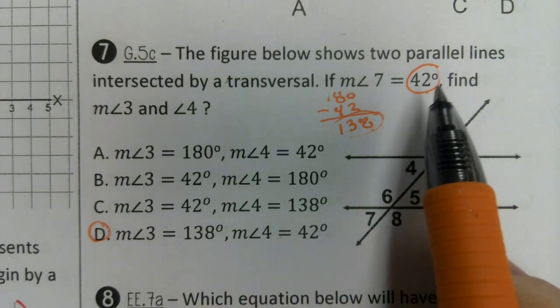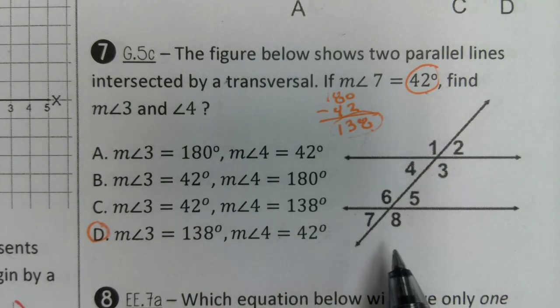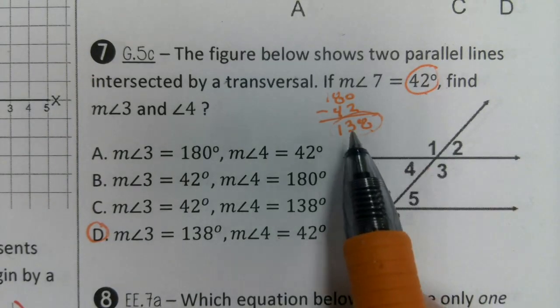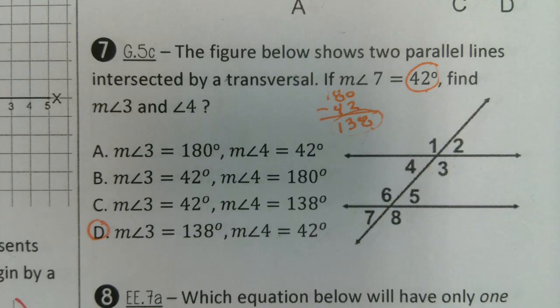If you recognize that with two parallel lines cut by a transversal, we're going to have one of two answers, either the acute or the obtuse. Kind of makes this an easy little problem.